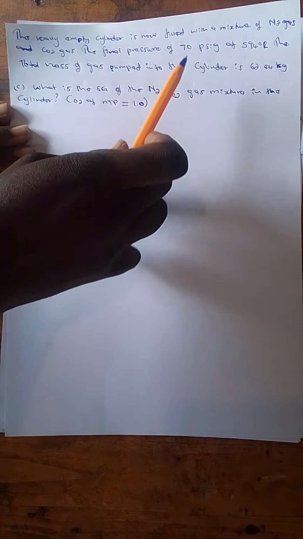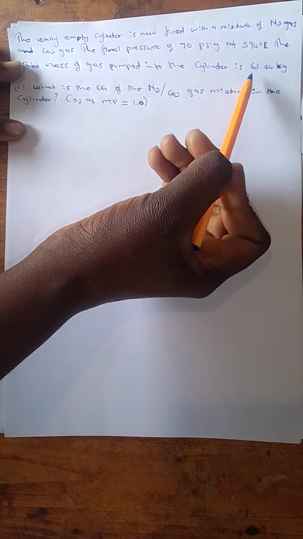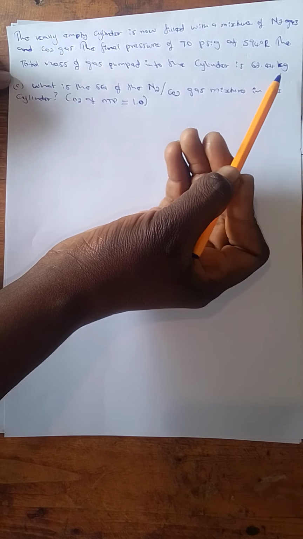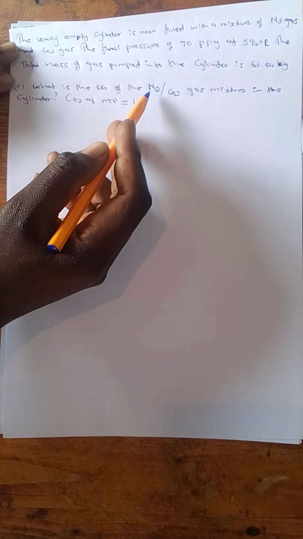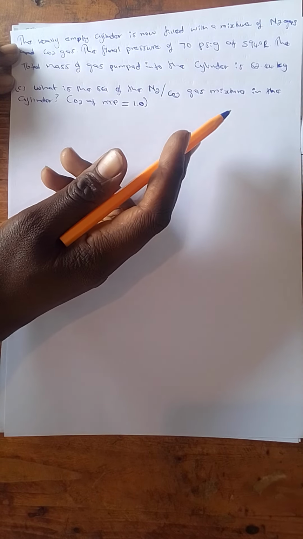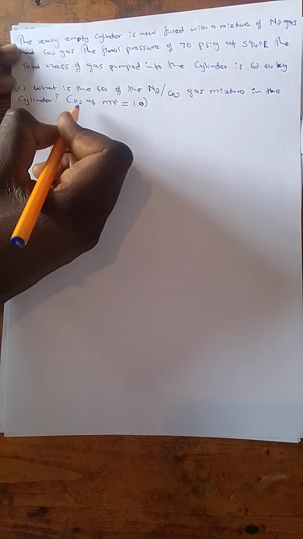is now filled with a mixture of two gases, which is N2 and CO2. And these are the pressure and the temperature of that cylinder after they filled it with N2 and CO2. We are also told that the mass of the mixture is 62.44 kilograms. So now the question is, what is the SG of the N2 CO2 gas mixture in the cylinder? And we are also told that the SG of O2 at NTP is equal to 1.0.